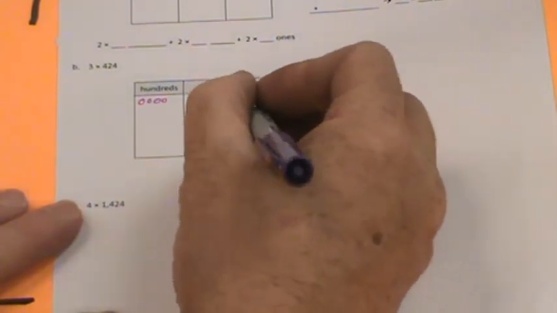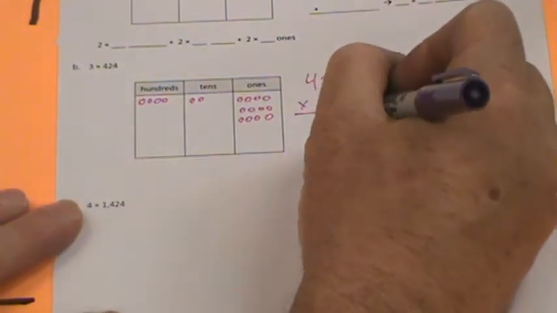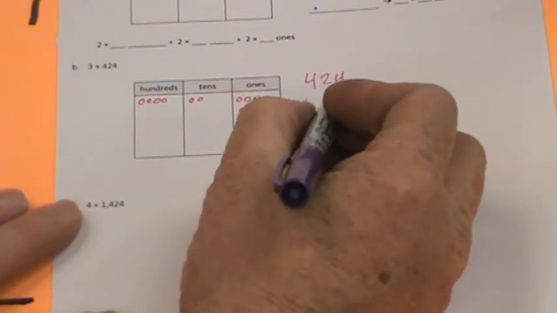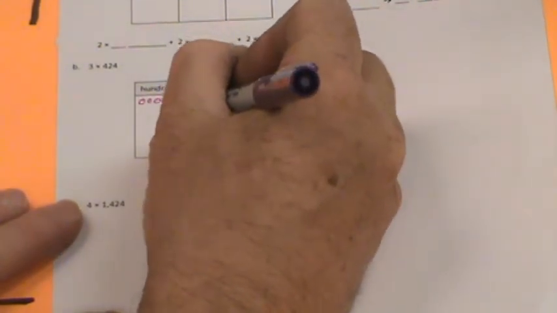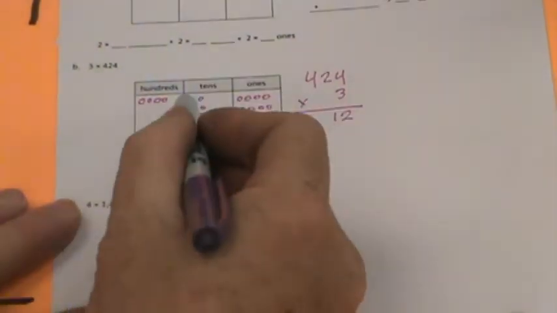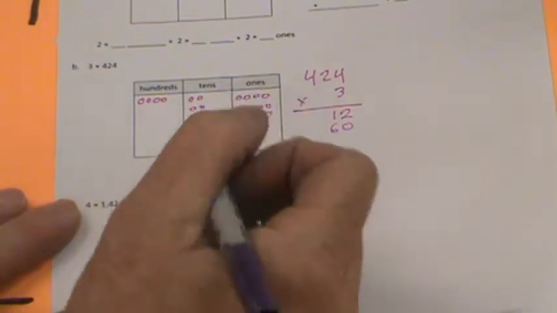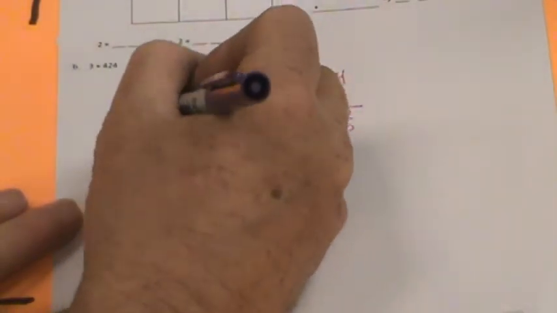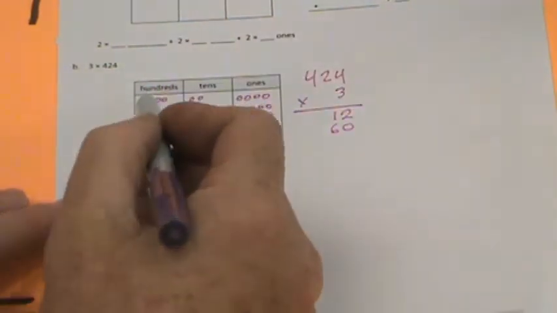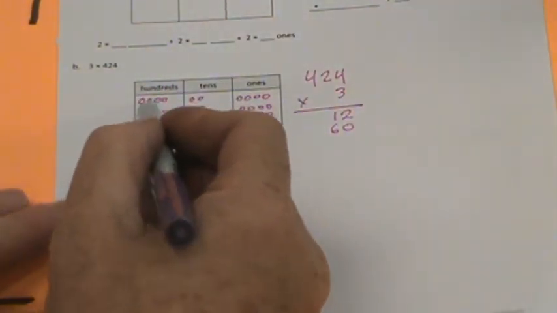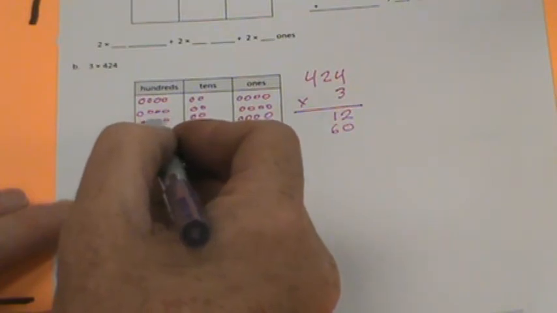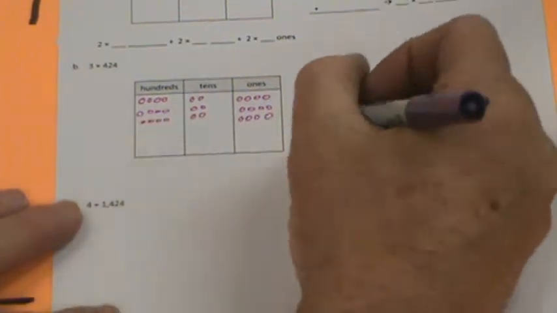There's our ones. 4 times 3, or 3 times 4 ones is 4, 8, 12. Now we go to our tens. 3 times 2 tens. It looks like it gets us 6 tens. 10, 20, 30, 40, 50, 60. And then we go to our hundreds. 3 times 4 hundreds. And it looks like it gets us 100, 200, 300, up to 1,200.